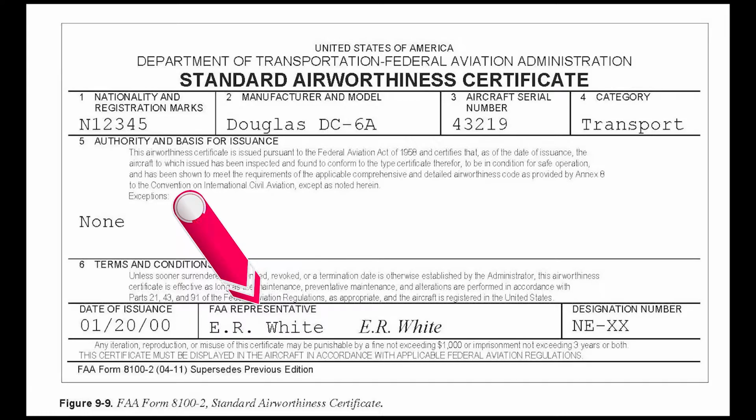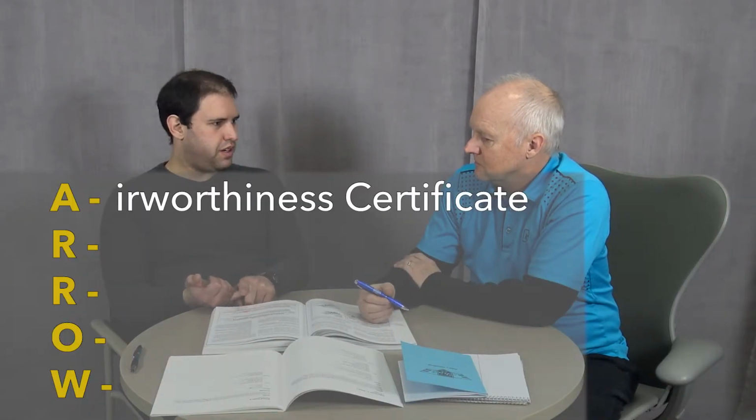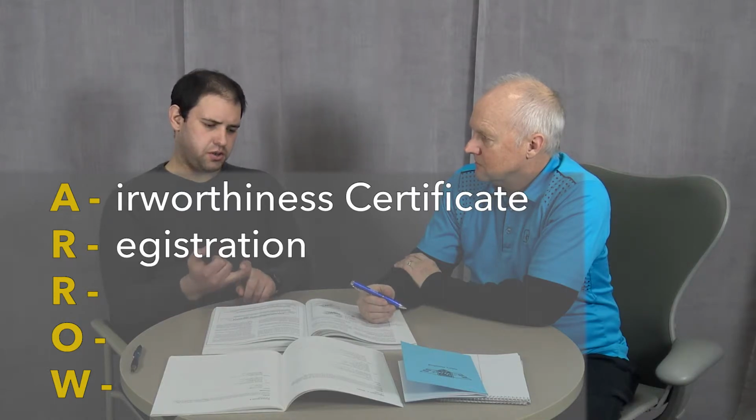So this is one of the things that you need to make sure is in the airplane. The documents that we have to have in the airplane in order to fly it, we have a mnemonic for that. It's ARROW. So we talked about the airworthiness certificate. The next thing you need is the R in ARROW, which is registration.